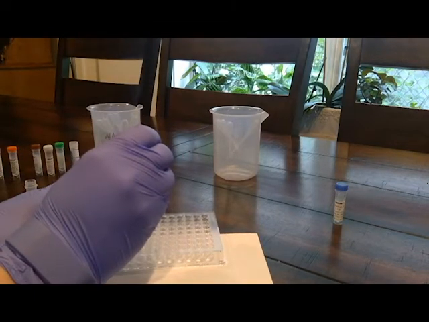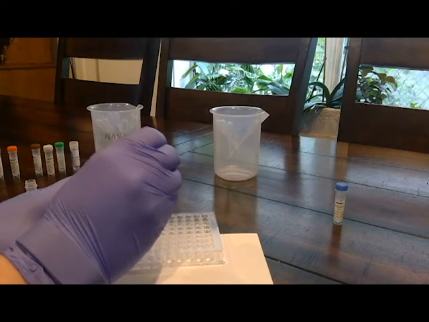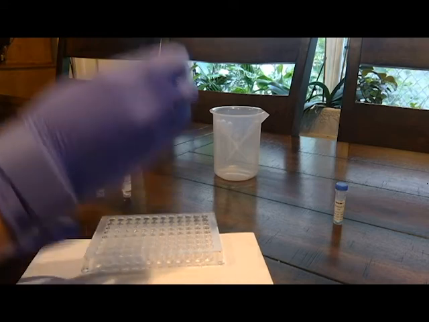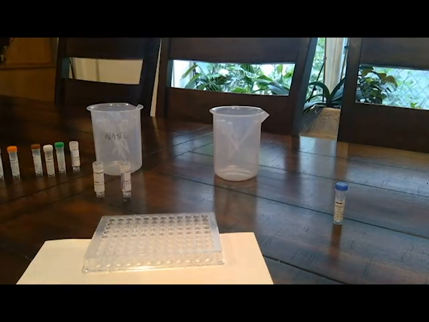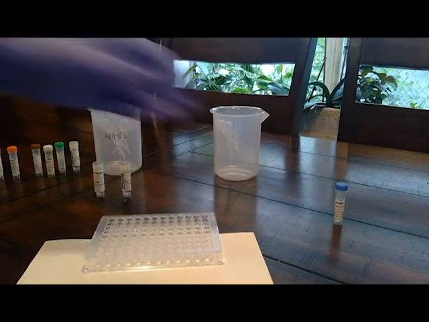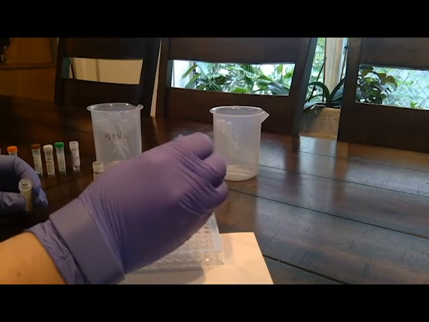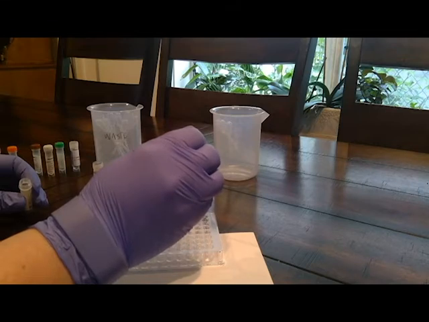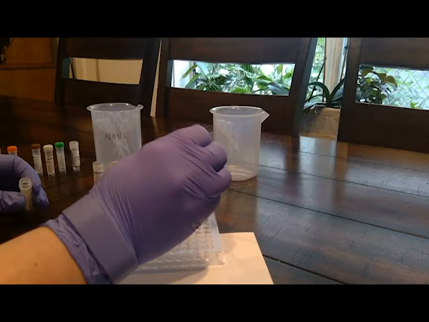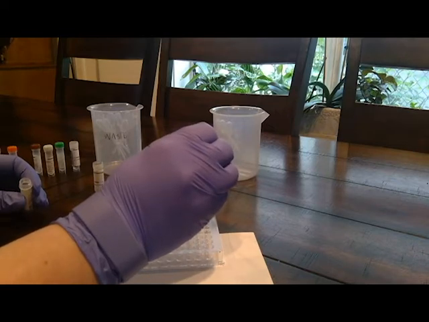So 1, 2, 3, 1, 2, 3, 1, 2, 3. Step 11, using a new pipette, add 3 drops of patient F sample to wells B10, B11, and B12. 1, 2, 3, 1, 2, 3, 1, 2, 3.